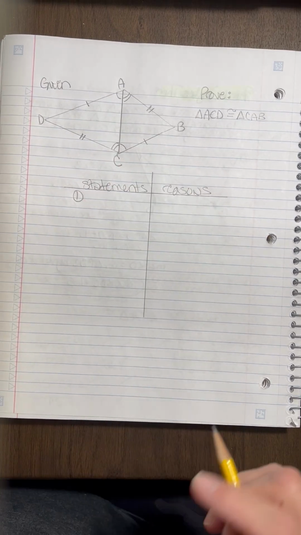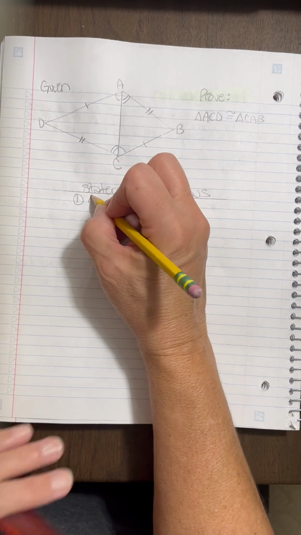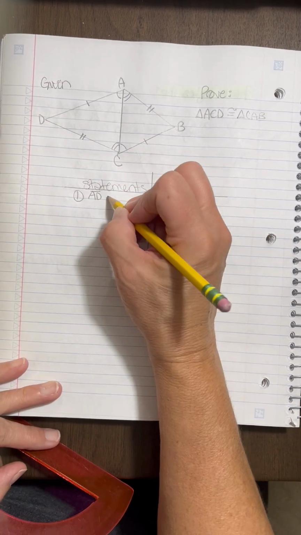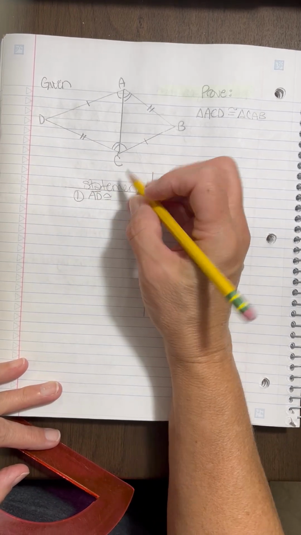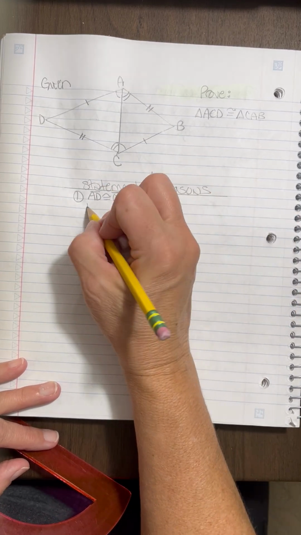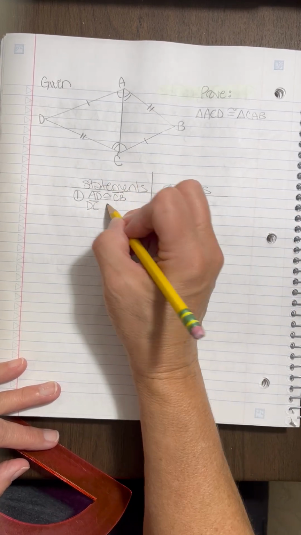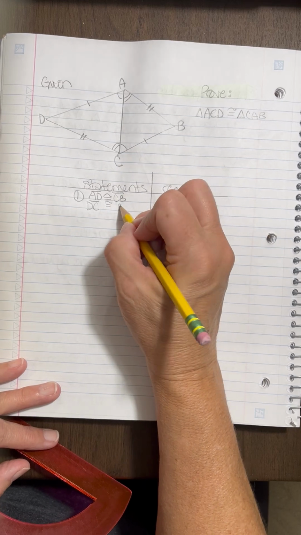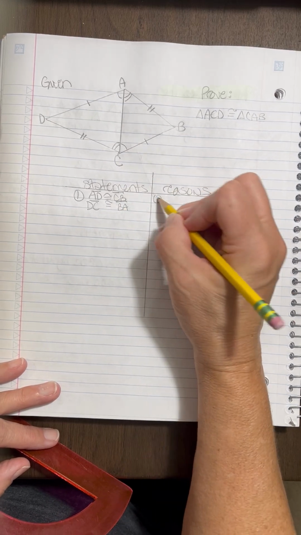All right, what were we given in the picture? We know that line segment AD is congruent to line segment CB. We also know that line segment DC is congruent to BA. That was given.